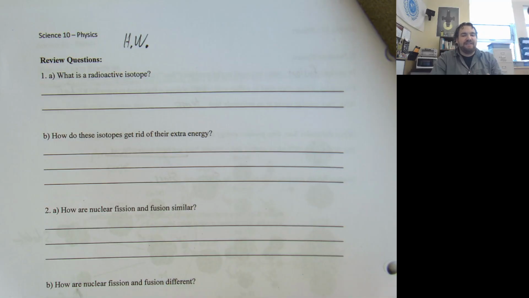What is a radioactive isotope? Let's start with what's an isotope. What is an isotope? An atom? A kind of atom? What is different about that kind of atom versus other kinds of atoms? Can you explain what you meant, Angel? Okay. What's an isotope? It is a different kind of atom. That is correct. What is different about this kind of atom?